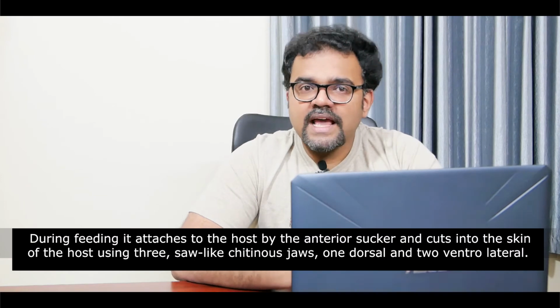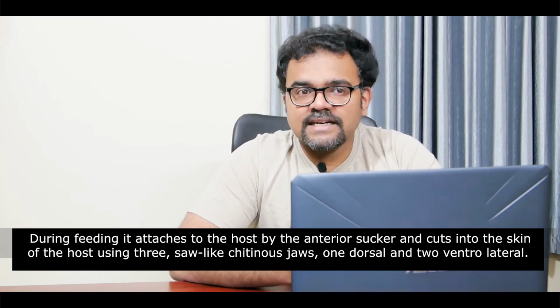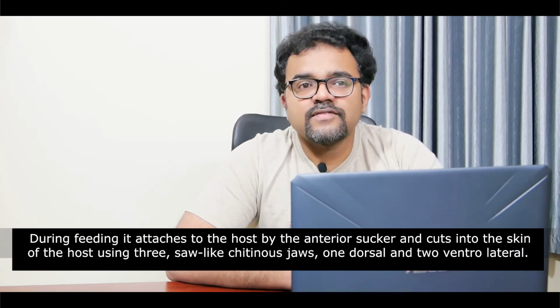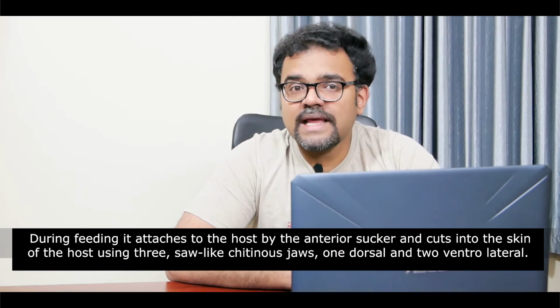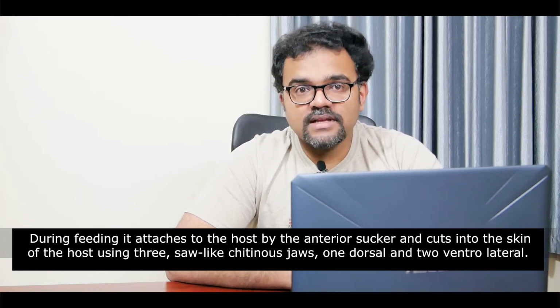Hirudinaria is a bloodsucker, and it feeds on a variety of vertebrate hosts. It is capable of ingesting blood equivalent to about 5 to 6 times its body weight in a single meal. During feeding, it attaches to the host by the anterior sucker and cuts into the skin of the host using 3 saw-like chitinous jaws, 1 dorsal and 2 ventrolateral. A large number of unicellular salivary glands open between the jaws, and these secrete an anticoagulant called hirudin, which prevents the coagulation of the blood.